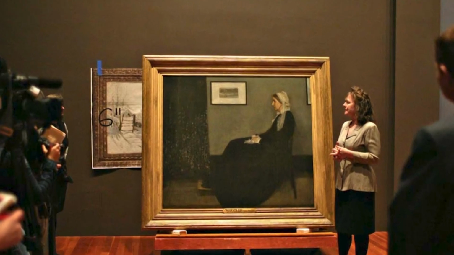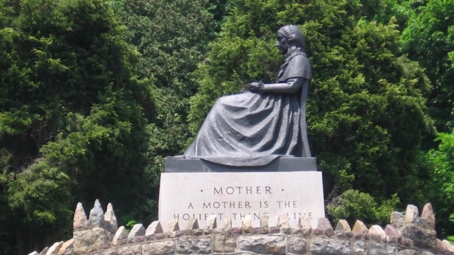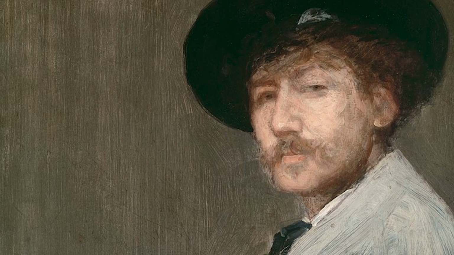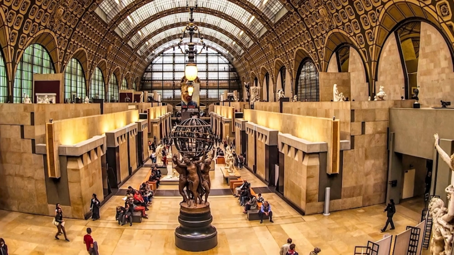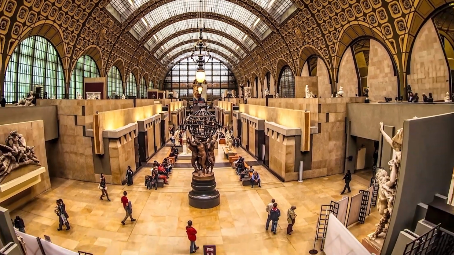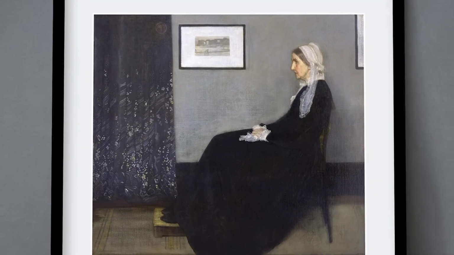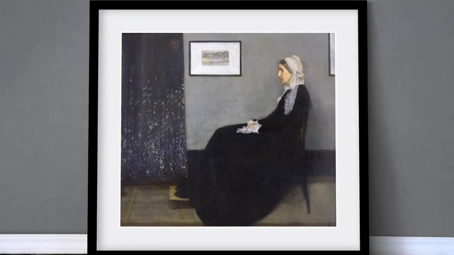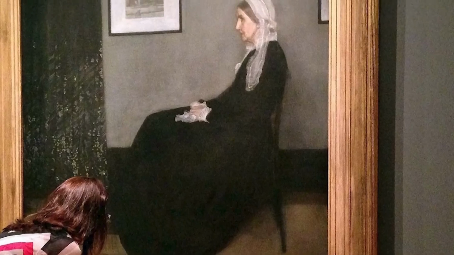Here's another fascinating detail. Whistler's Mother has traveled the world, becoming a symbol of American art, even though Whistler spent most of his career in Europe. The painting currently resides in the Musée d'Orsay in Paris, making it one of the few iconic American artworks housed outside the US.